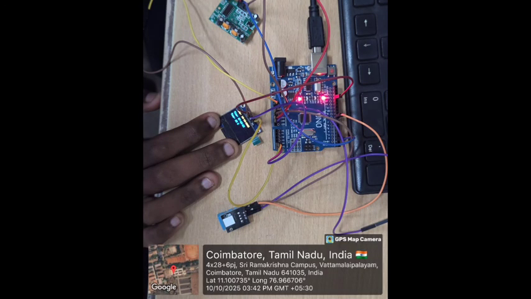Then we configure the NTP time and initialize ThingSpeak. Finally, we clear the display to make sure it's ready to show new data. So by the end of the setup function, Wi-Fi, display, time, and ThingSpeak are all ready to go.